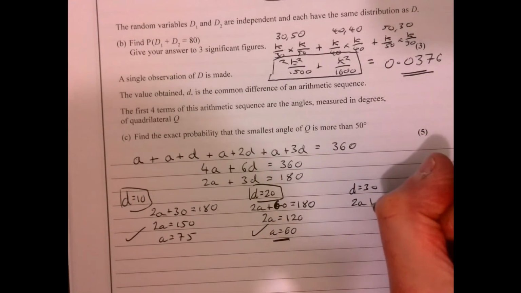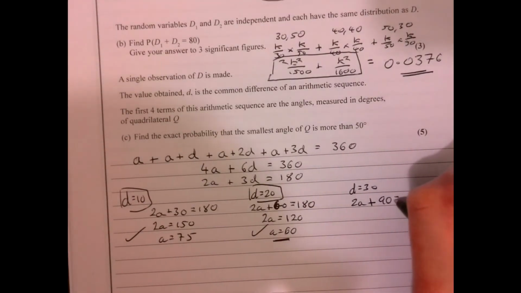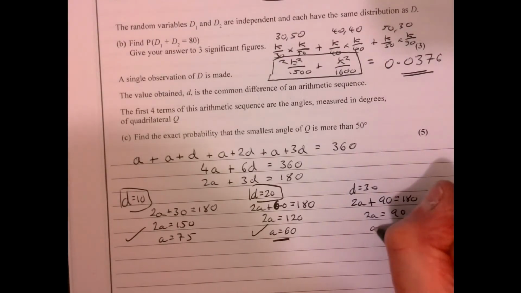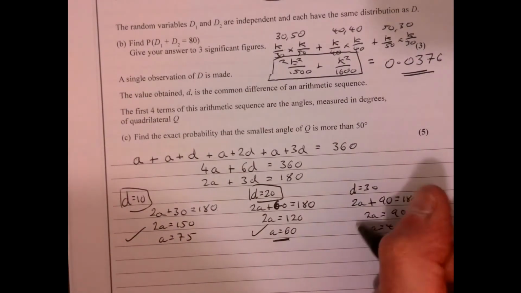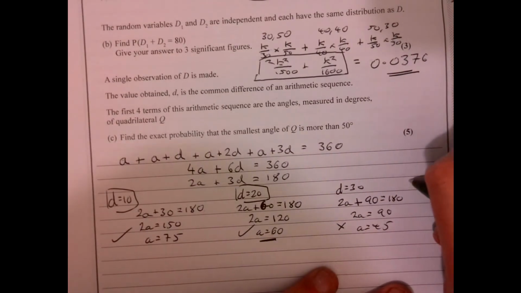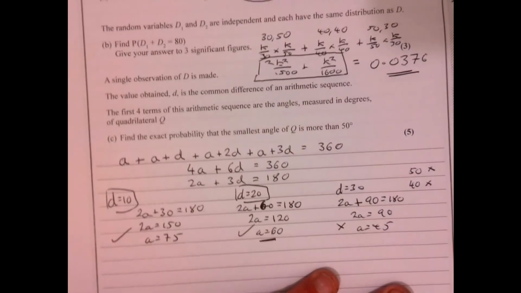So we get 2A plus 3 lots of 30, so that's 90, equals 180. So 2A equals 90, A equals 45. Oh wait a minute, that's below 50, isn't it? So we're not interested in that one. Now, if you try 40 and 50, they're going to be just like this one here, so it's not going to work. And 50's not going to work.